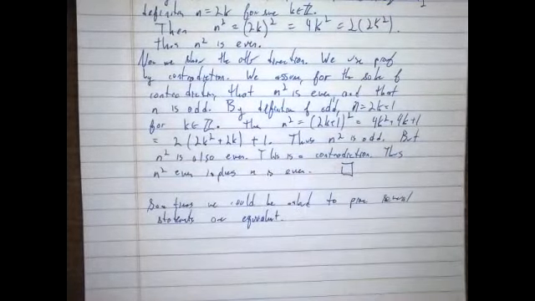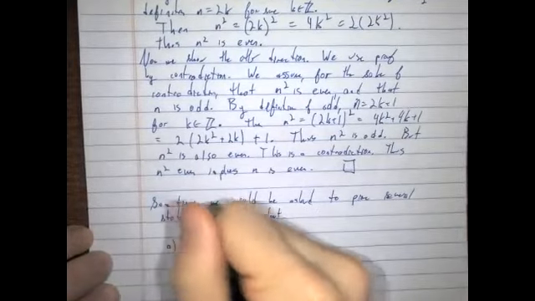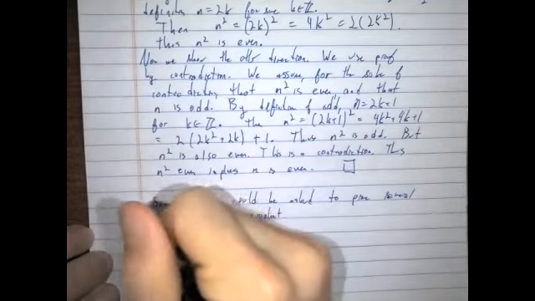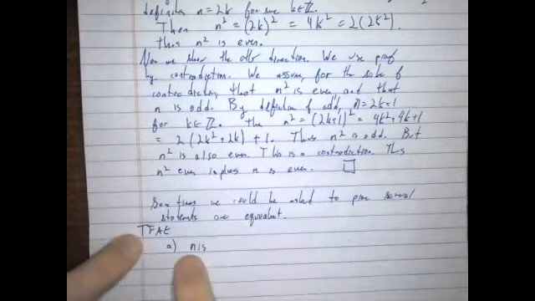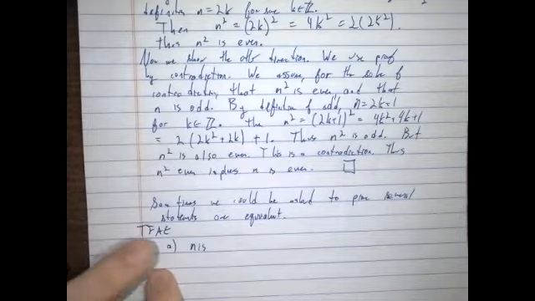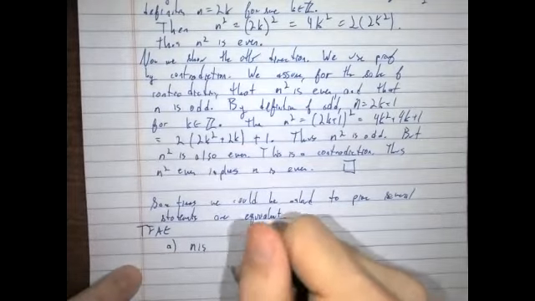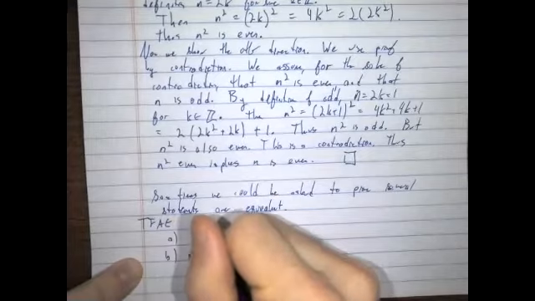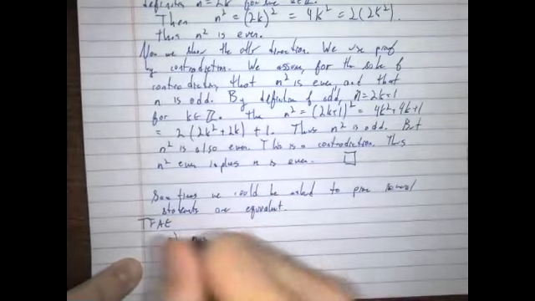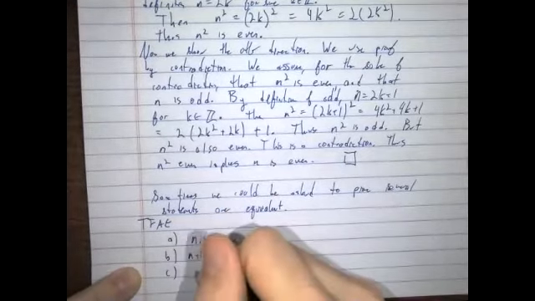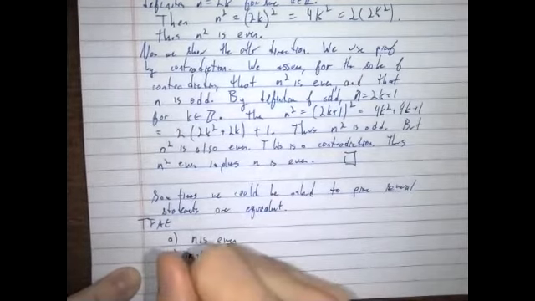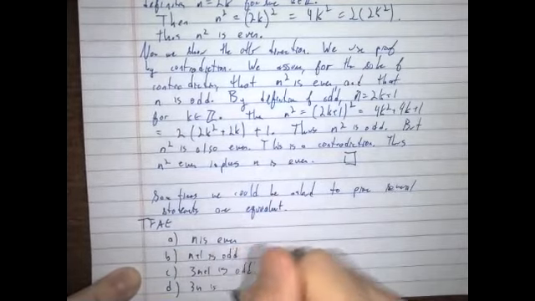So an example, which is a pretty reasonable or simple example, is something like the following. Show the following are equivalent. TFAE is an abbreviation for the following are equivalent. A: n is even. B: n plus 1 is odd. C: 3n plus 1 is odd. And D: 3n is even.